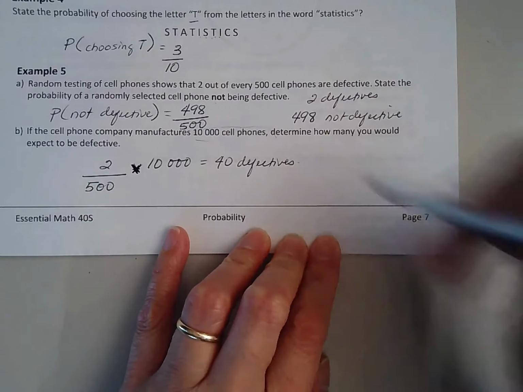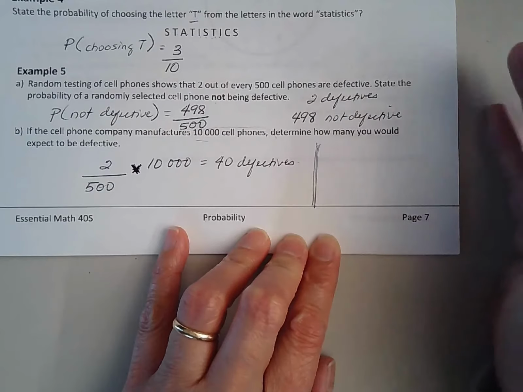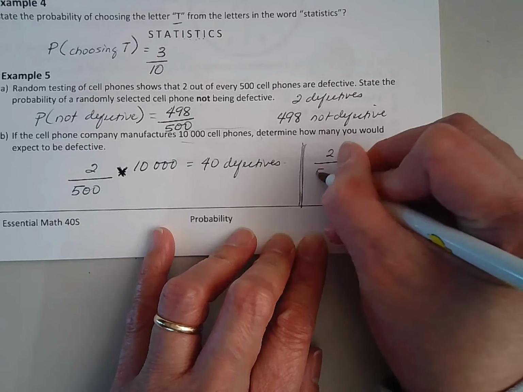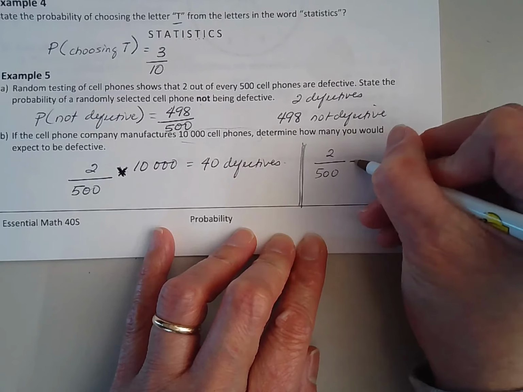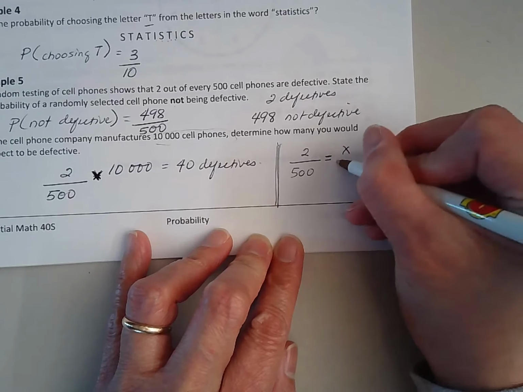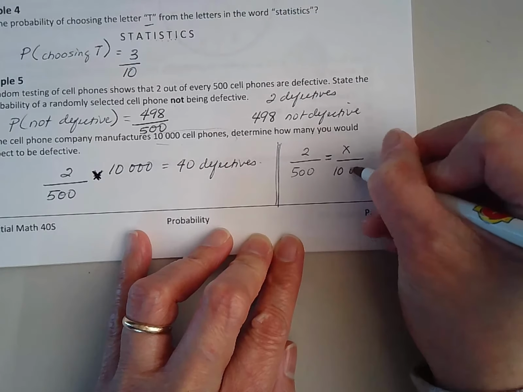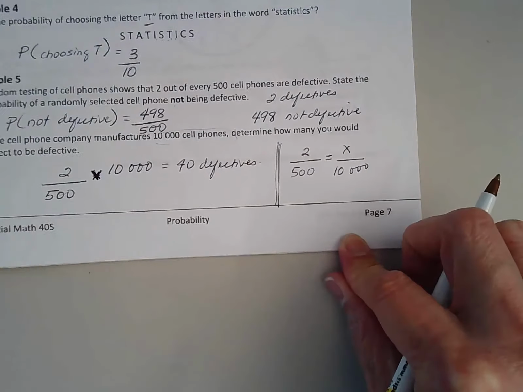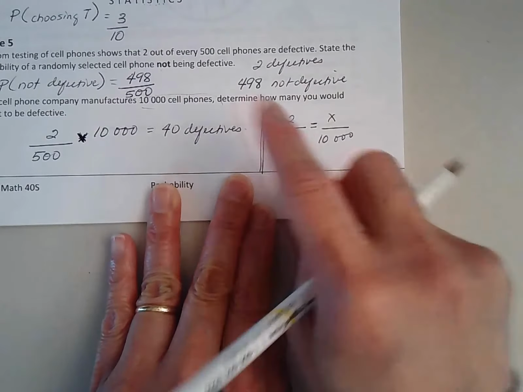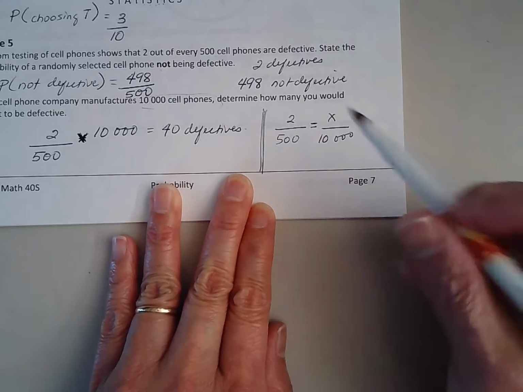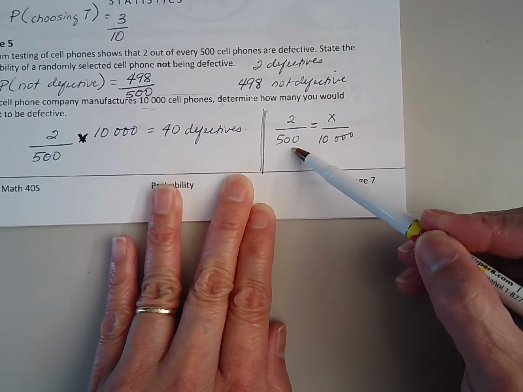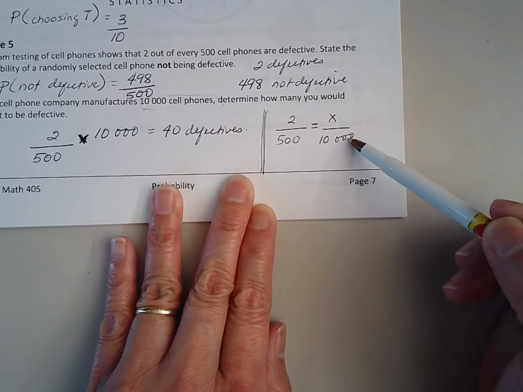Can I show you another way of doing that? So 2 are defective out of 500. The question is, how many are defective if there are 10,000? If 2 for every 500 are defective, how many are defective for a batch of 10,000?